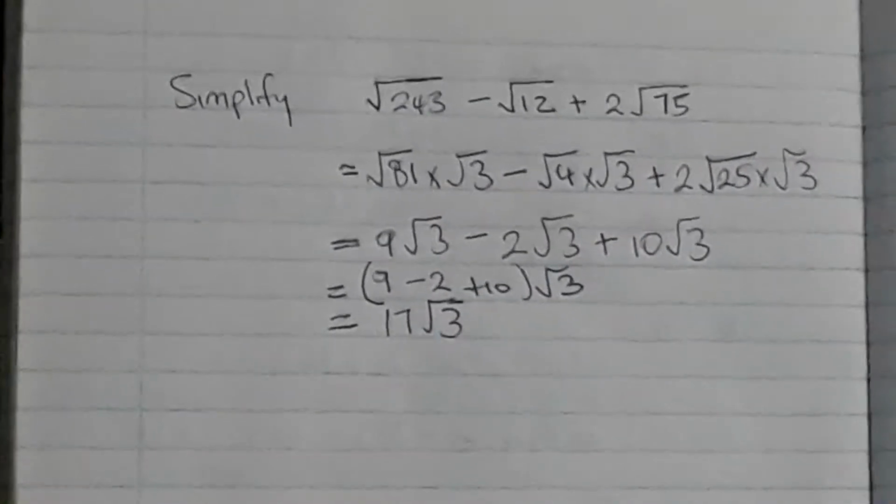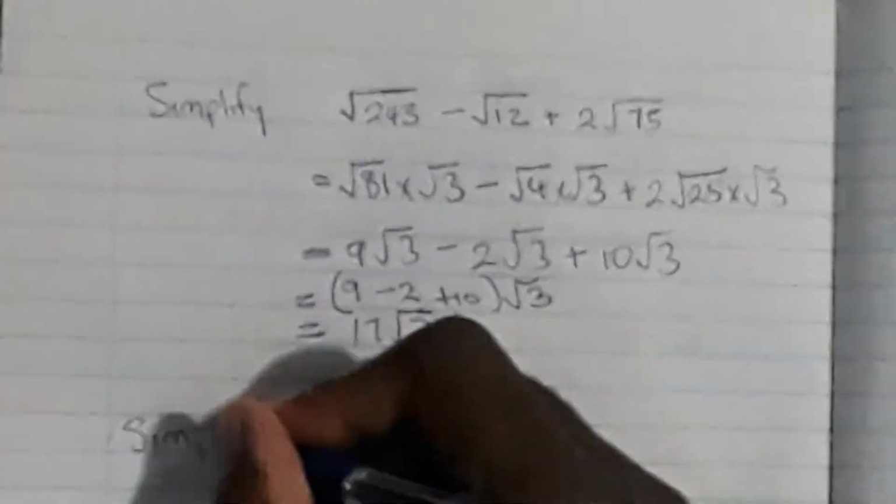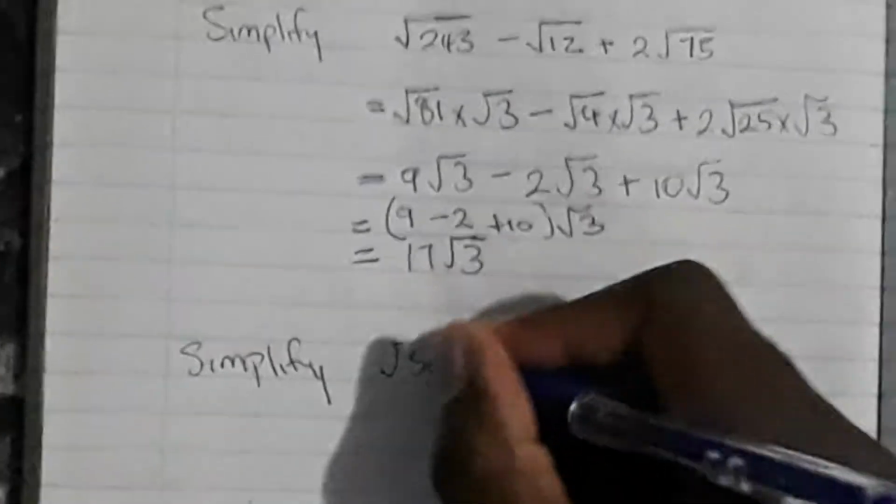Let's go ahead and do a second example, which we are given to simplify root 50 plus root 8 plus root 32.